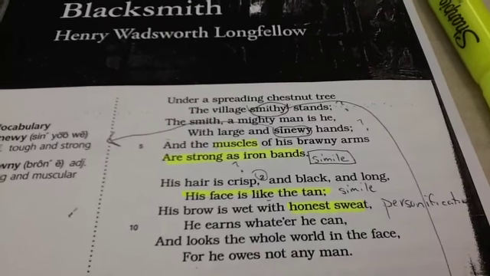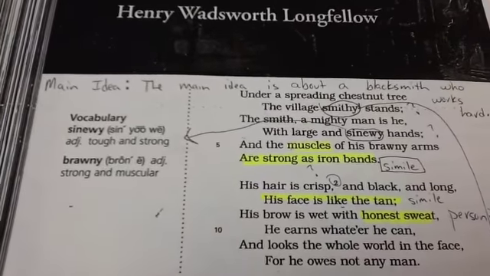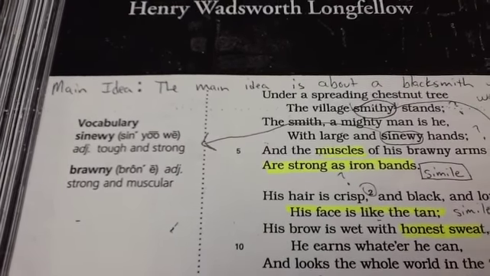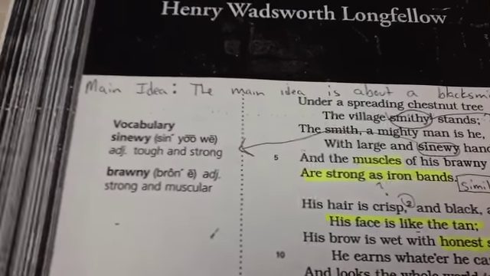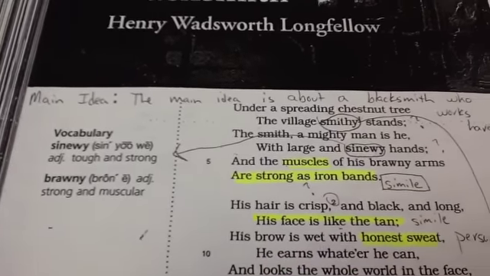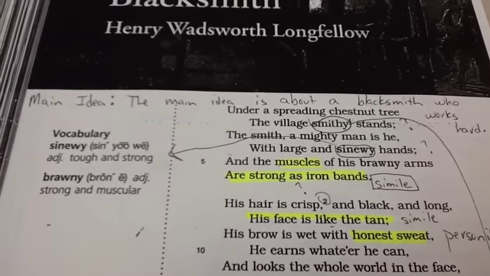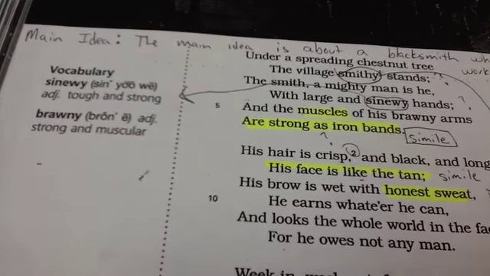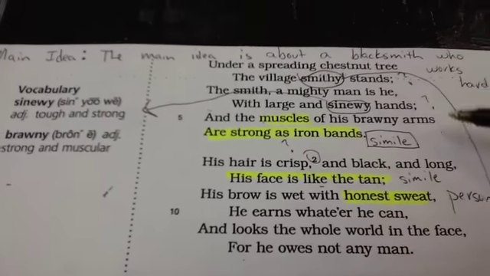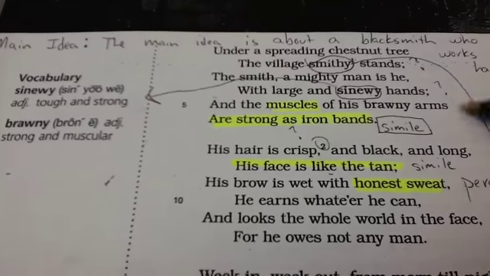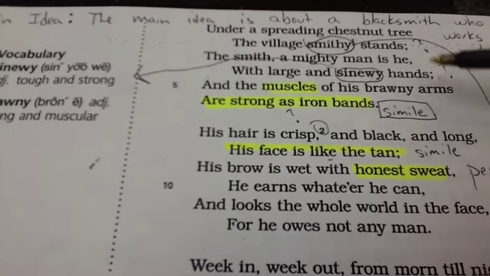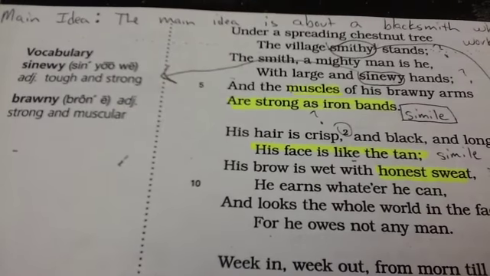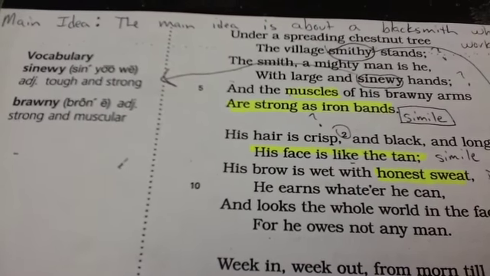Figurative language. Okay, now, since I've read 2 stanzas and I've picked it apart pretty well, I think I'm ready to formulate a main idea. So I just wrote up there, main idea. I think the main idea of this poem is about a blacksmith who works hard. Again, it's important to know the main idea so that you can further analyze the theme and any symbolism that's going on in the poem. So main idea, something we know about from being in class and paying attention.